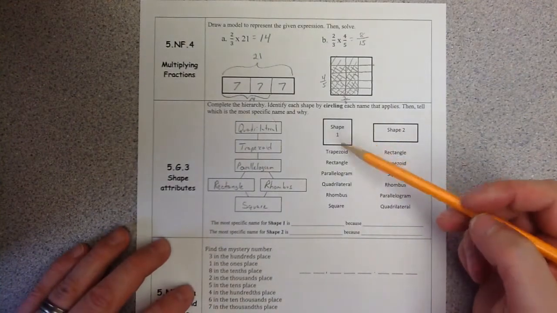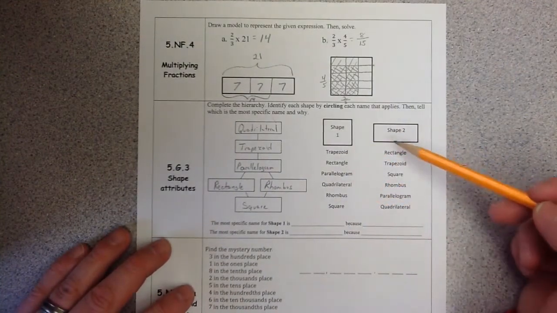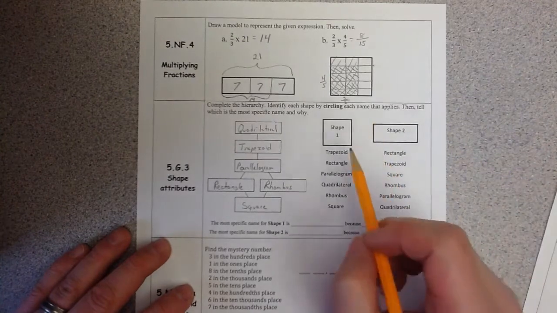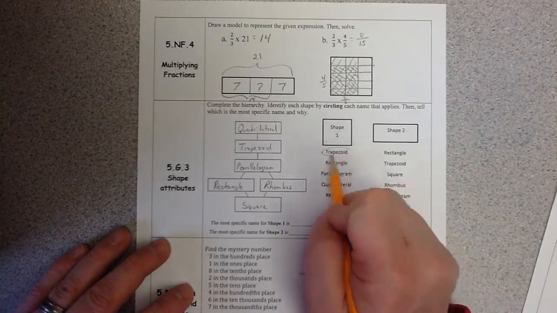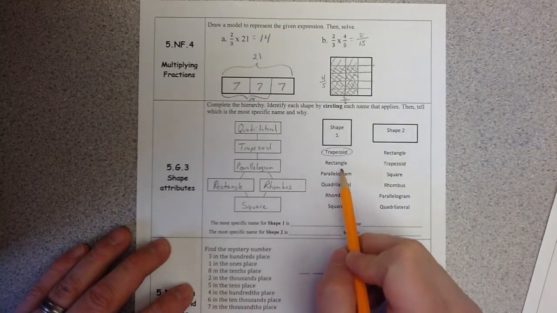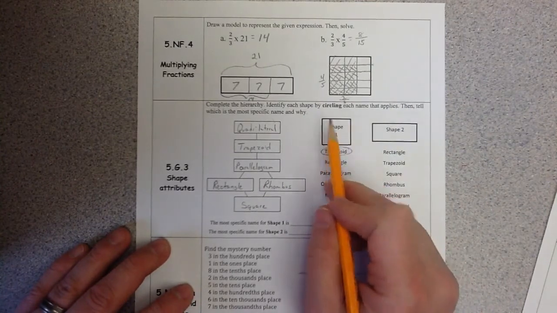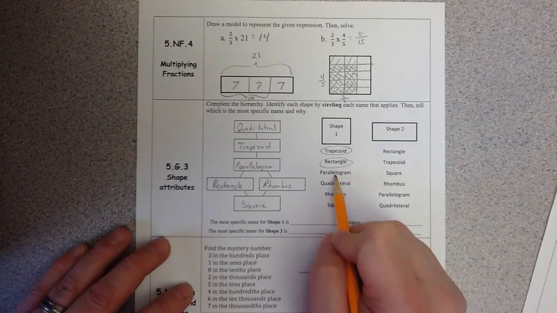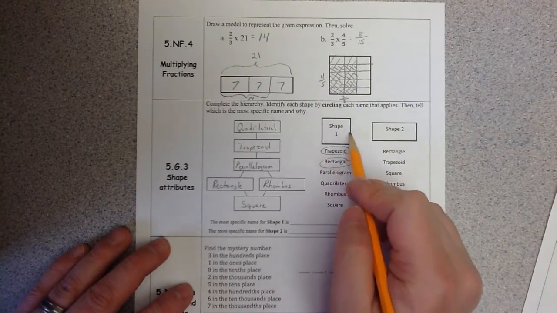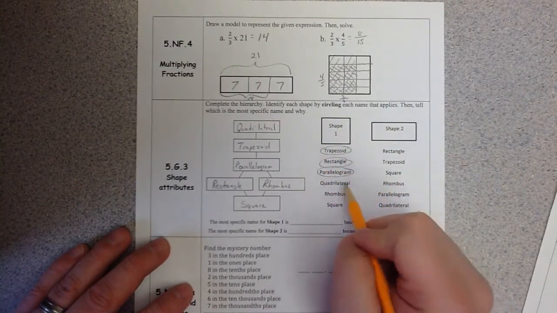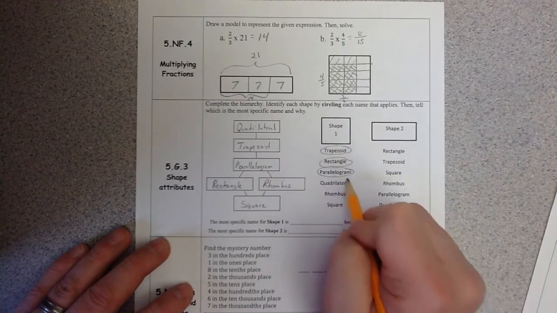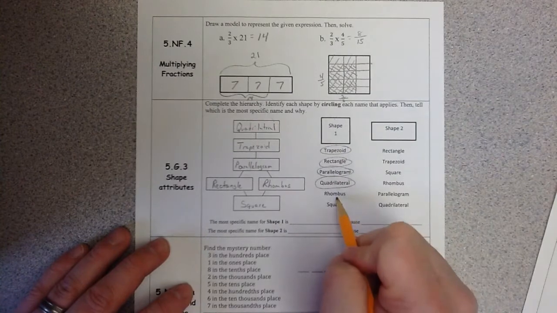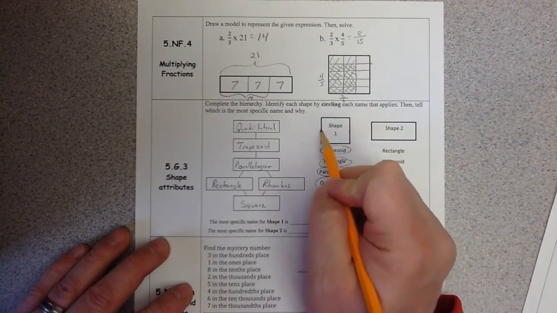Now I need to circle all of the above that fit shape 1, and then all of the above that fit shape 2. So shape 1, trapezoid. At least one set parallel, that is true. Rectangle, looking at those angles, that is true. Parallelograms, 2 pairs parallel. That is true. Quadrilateral, four-sided polygon, true. Rhombus, for congruent.